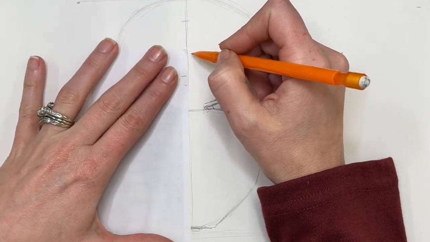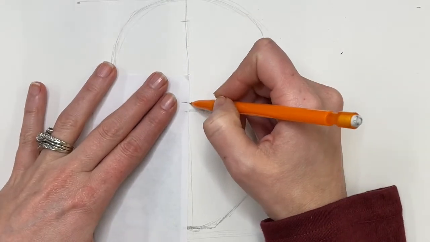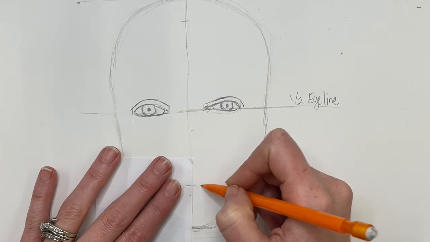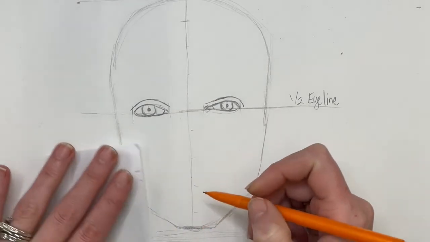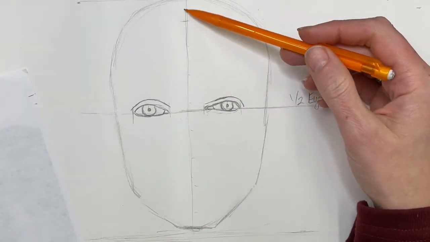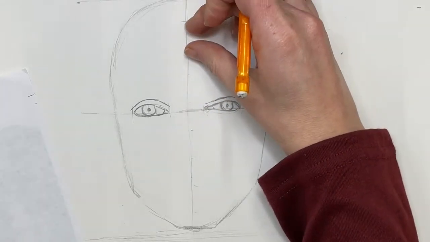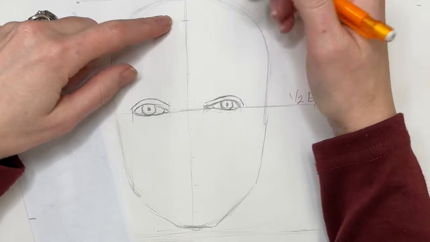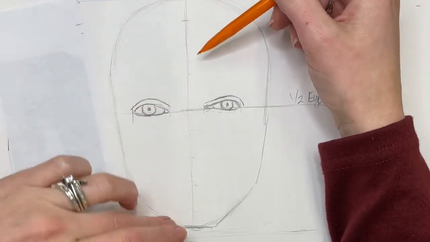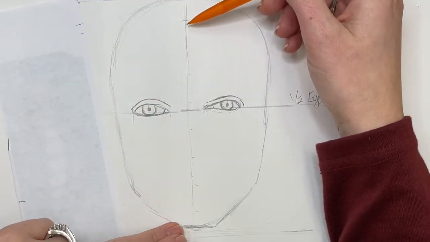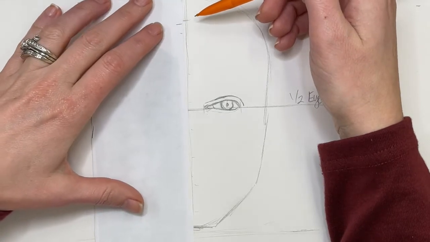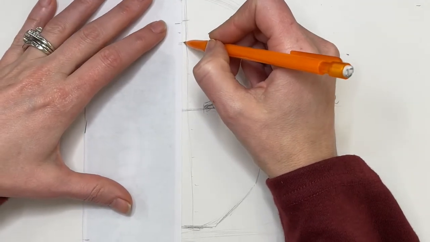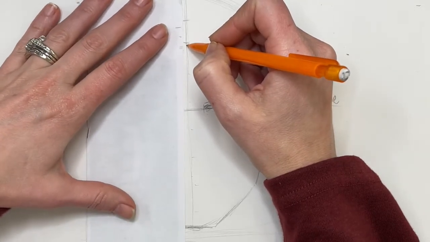1, 2, 3, 4, 5, 6, 7, 8.5. So this is 8.5 sections tall. If I took the measurement of where I think the hairline should go and stack them one on top of the other, I ended up with 8.5. So what you don't want is the hairline way down here. The hair is not as low as you think.